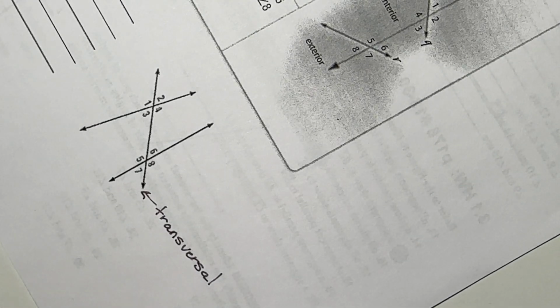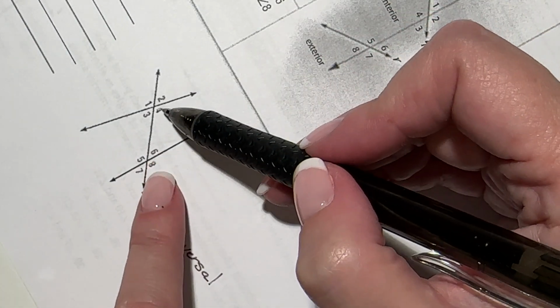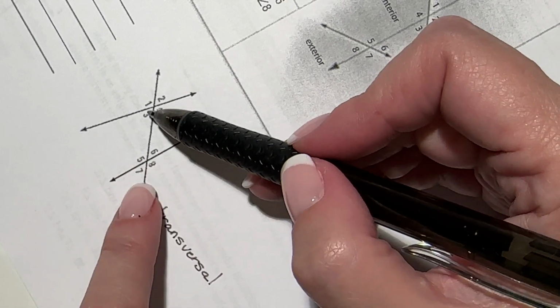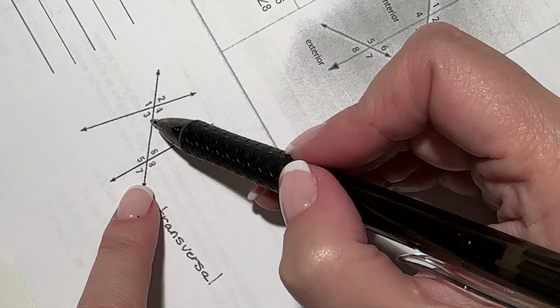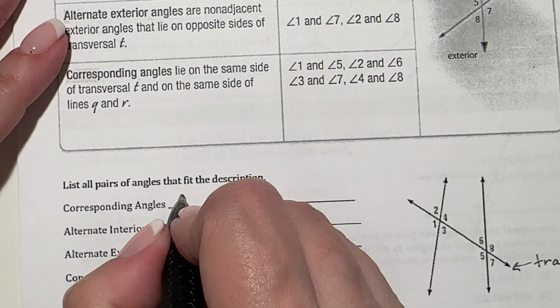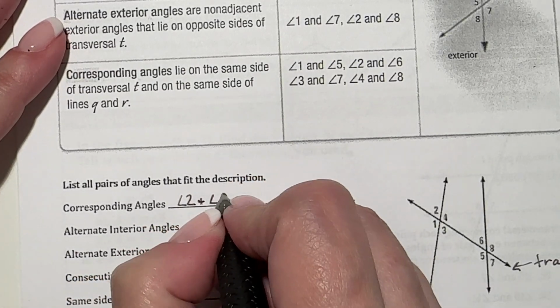So first, let's start with corresponding. Corresponding means they're on the same side of the transversal in the same position. So that would be 2 and 6, 4 and 8, 1 and 5, and 3 and 7. So they're both on the top side or the bottom side of their line. So let's list some pairs. So I've got angle 2 and angle 6.